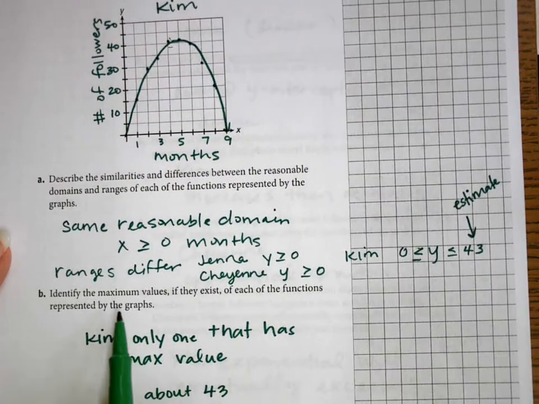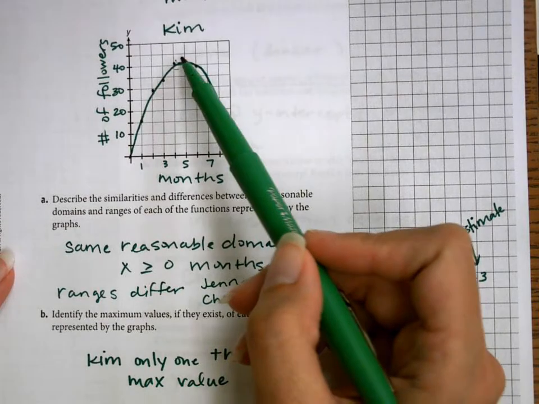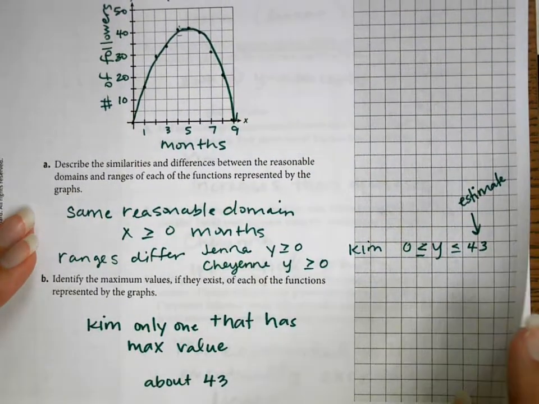Identify any maximum values. Like I just said, Kim, the quadratic, is the only one that has a max right there, and it's about 43. The other ones do not have a max.